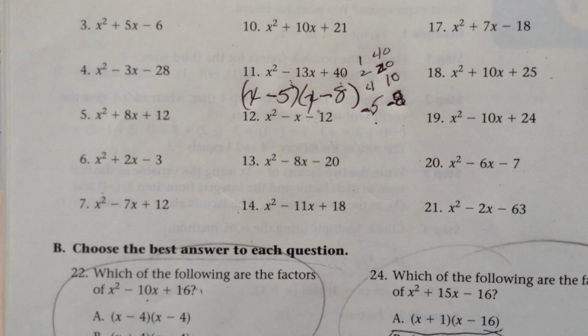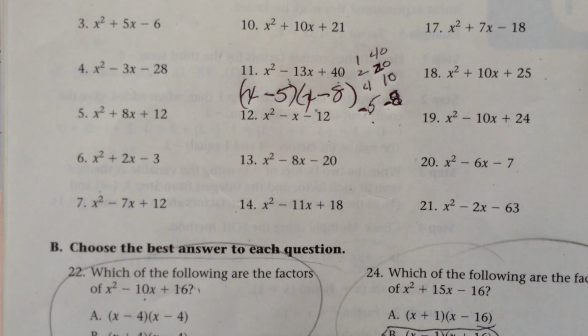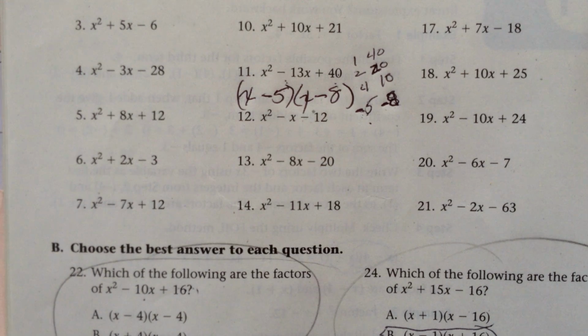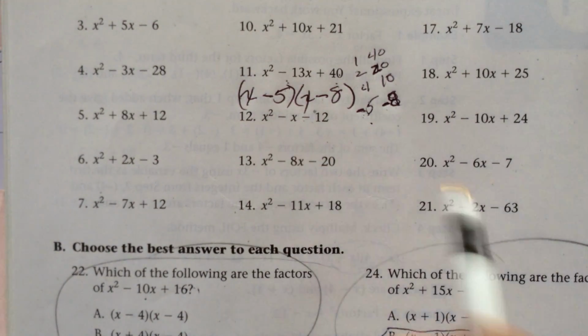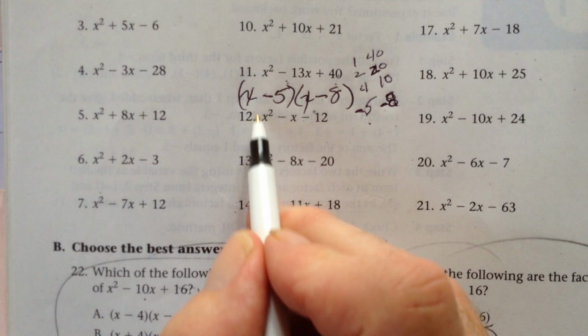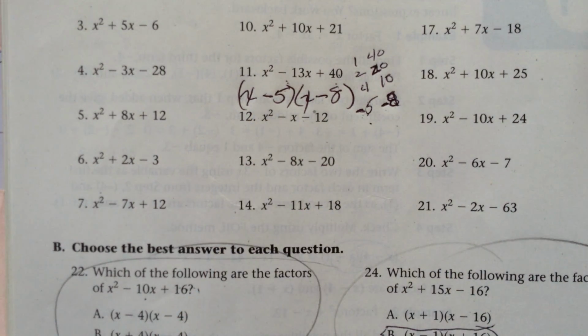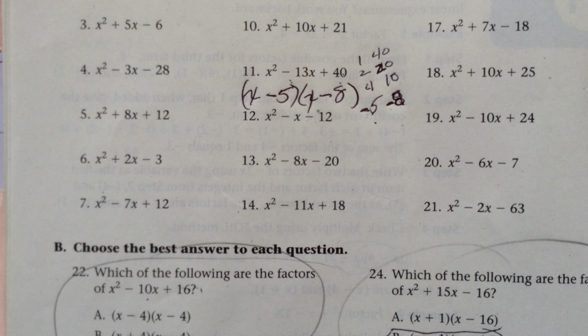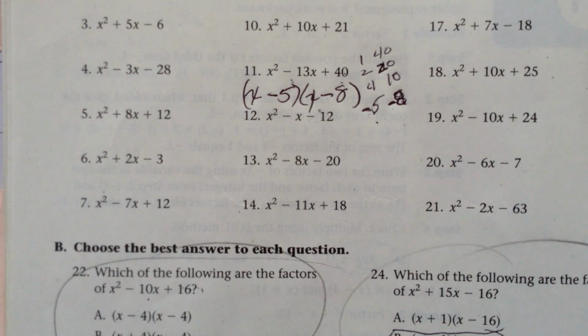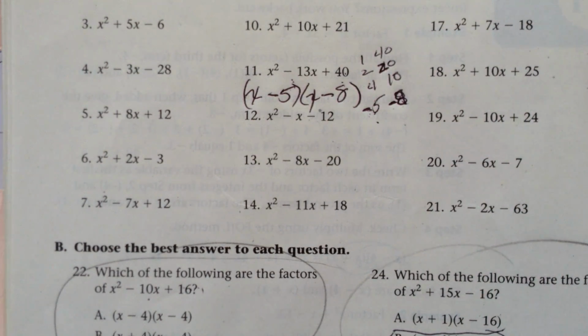Hope this is helpful. I'm definitely going to have to make one for lesson 72 that gets into, well, if this x isn't a 1, what do you do? The chances of those problems are a low percentage, but I'll go ahead and set up a lesson on that part.